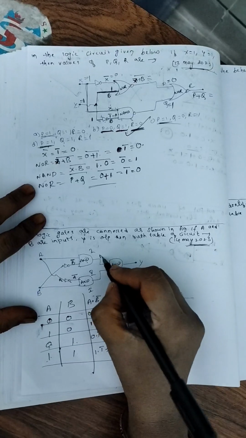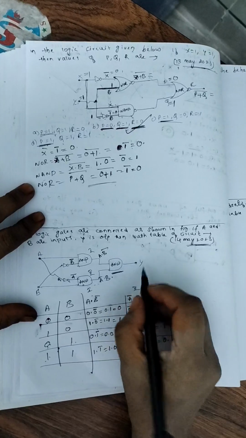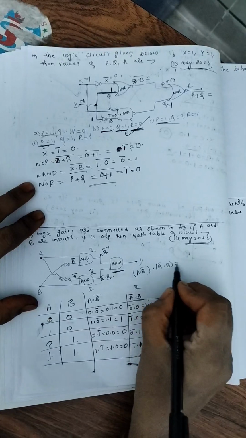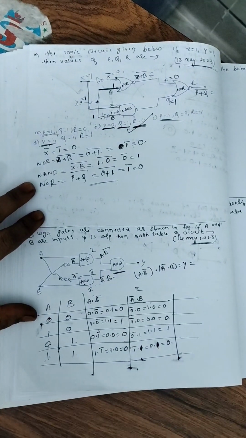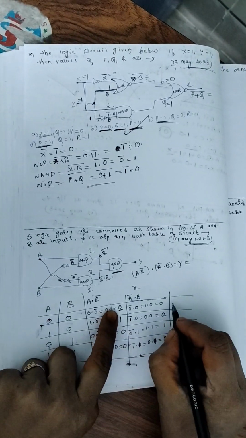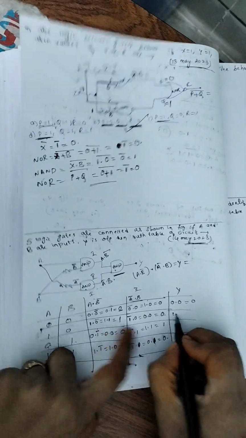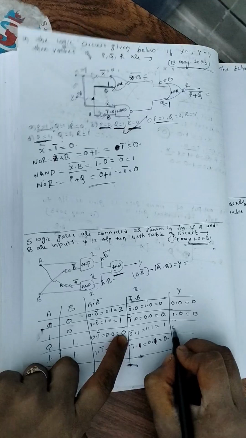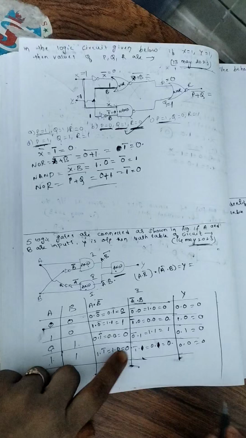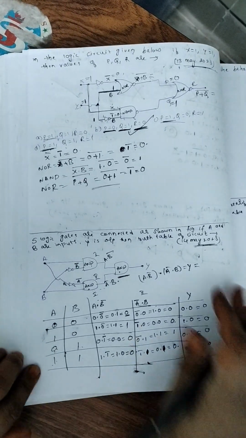Now here what you got? A dot B bar. Here what you got? A bar dot B. So now here output will be A dot B bar dot A bar dot B, no? Output formula, so AND gate. So dot. So here 0 into 0, 0. 1 into 0, 0. 0 into 1, 0. 0 into 0, 0. So output all are zeros. So in such a way, with a relaxed mind you do, you will get the correct option.